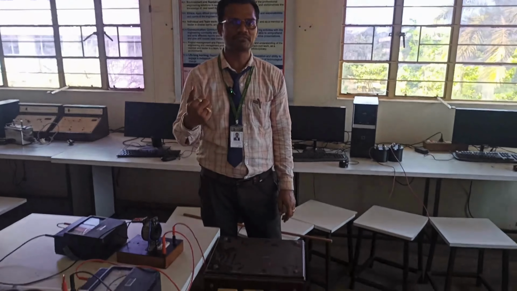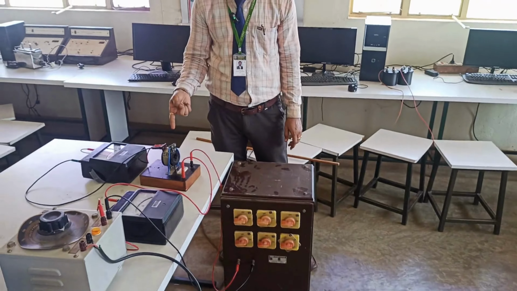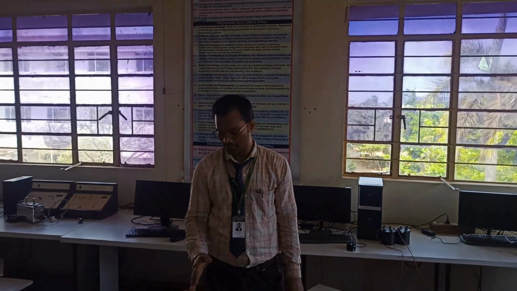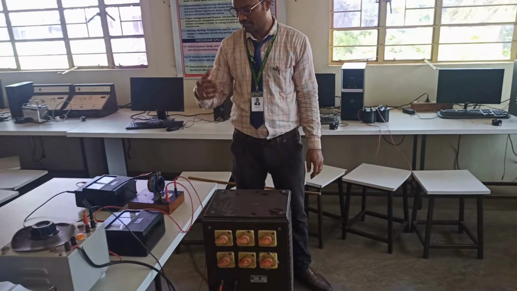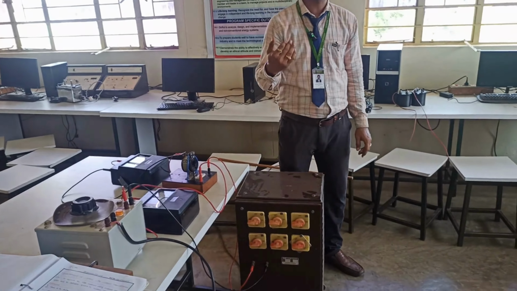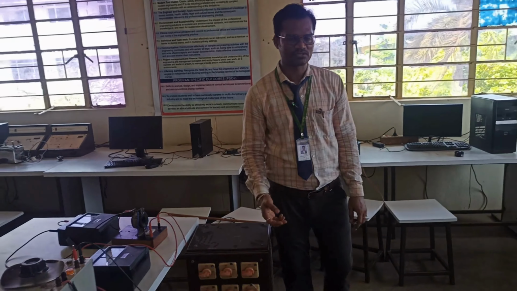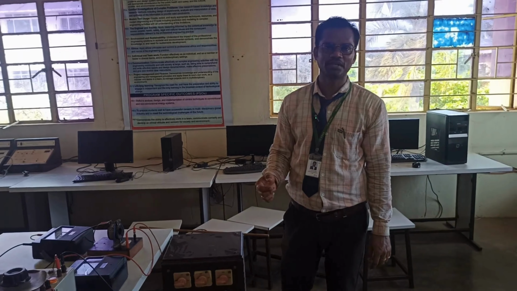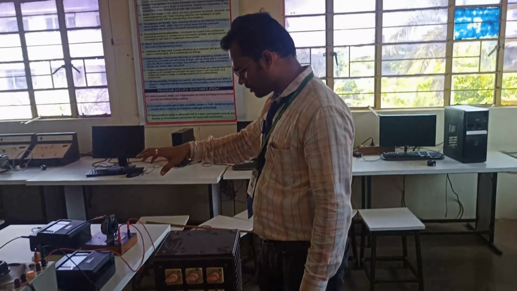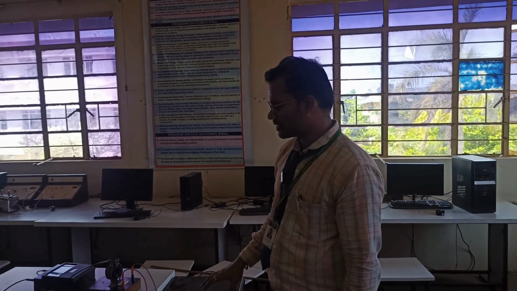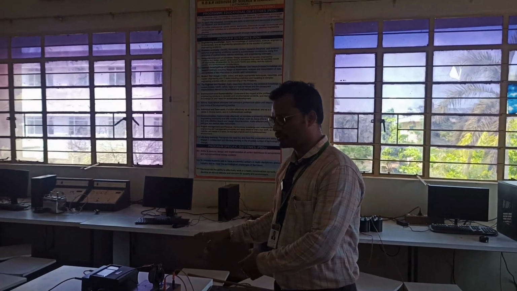K is nothing but I1 by I2. Here the transformation ratio is 25 turns at primary, 5 turns at secondary, which is nothing but 25 amperes divided by 5 amperes. Therefore 25 by 5, which is the transformation ratio k equal to I1 by I2, which is 25 by 5. We are going to get 5. So this is all about how to give the connections. In the next video we'll see how to do the experiment.